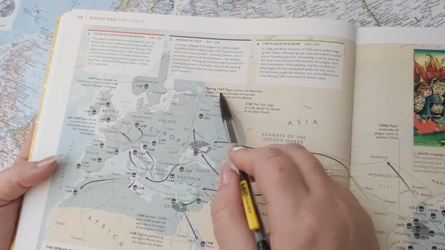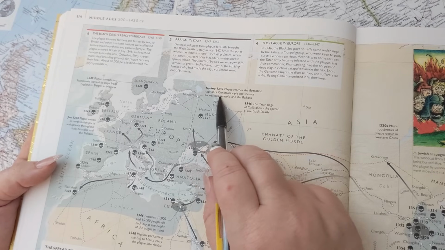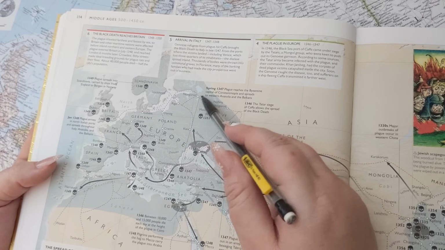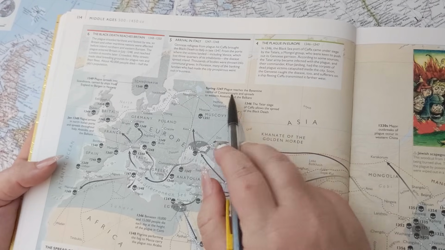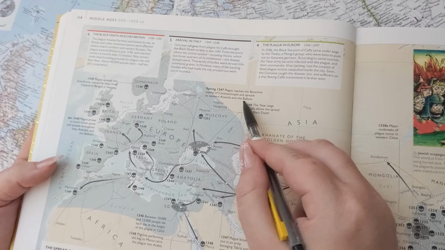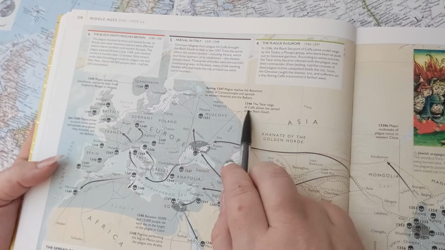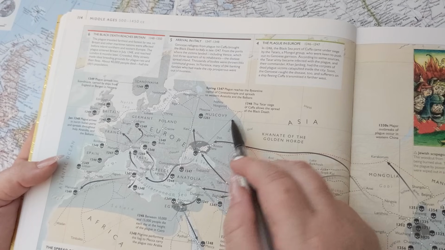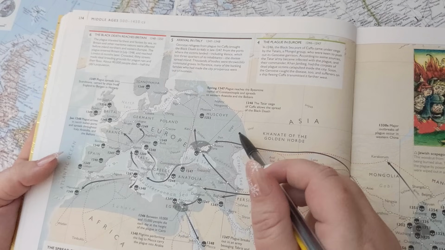Spring 1347 in Kiev. Plague reaches the Byzantine capital of Constantinople. Oh, it's not pointing to Kiev, it's pointing to Constantinople. It goes past Kiev. Constantinople, and spreads to western Anatolia and the Balkans. 1346, the Tatar siege of Kaffa allows the spread of the Black Death. That's where Kaffa is. What else do we have?